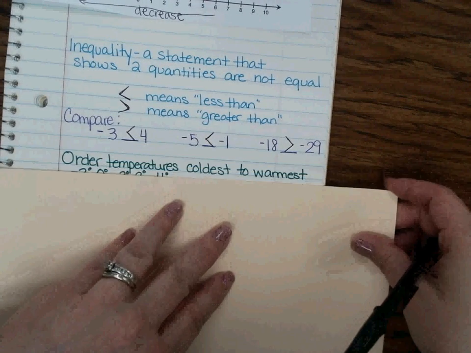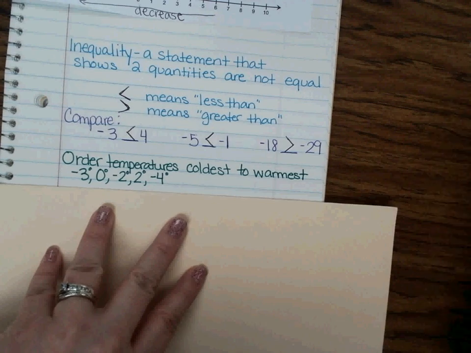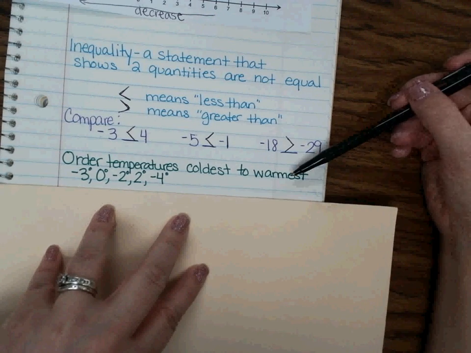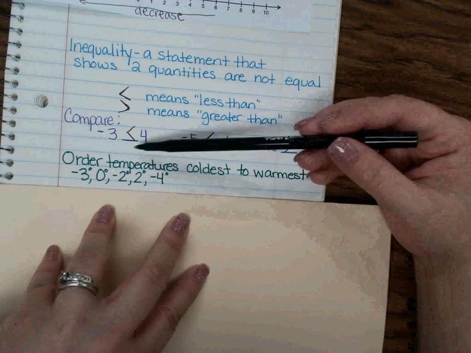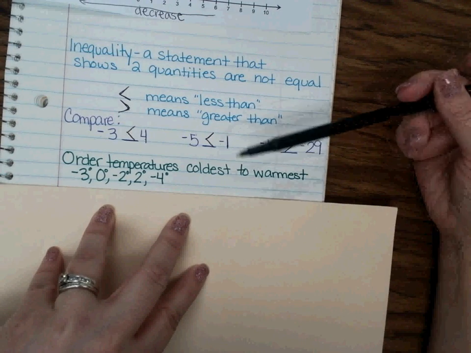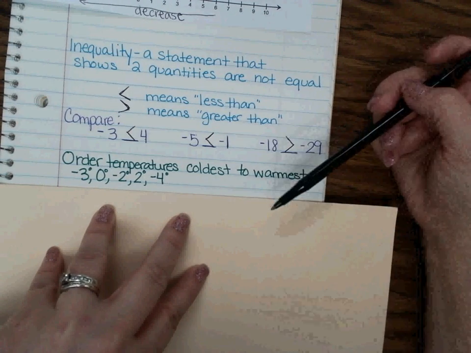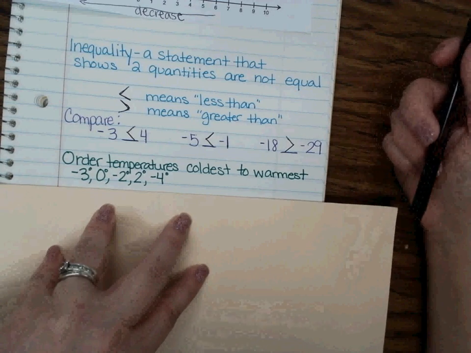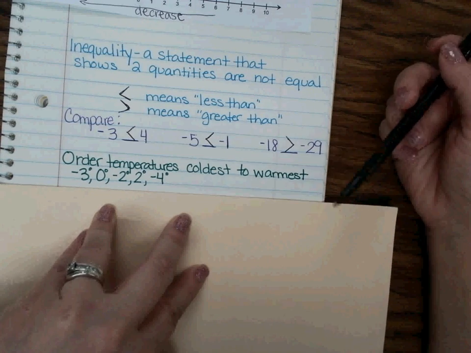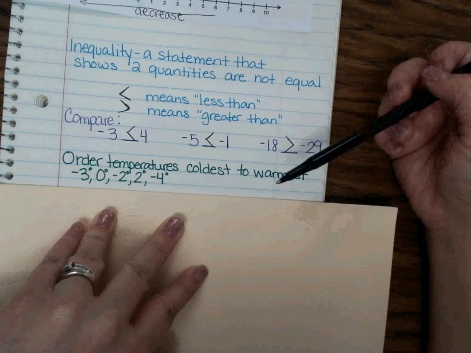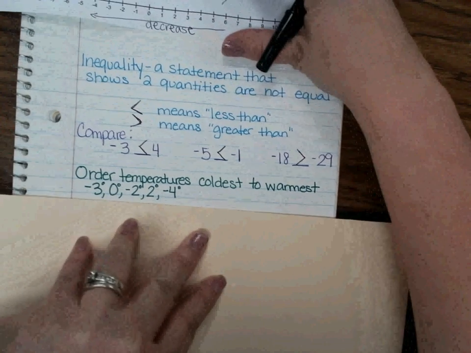The next thing that we're going to look at is ordering temperatures from coldest to warmest. Would the coldest temperature be the most positive number, or the biggest negative number? If we're talking about coldest, we're talking about negative numbers, which we don't really experience here in Huffman, but maybe somewhere up in the north we could see these numbers.